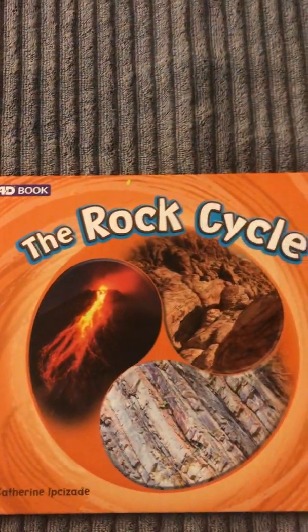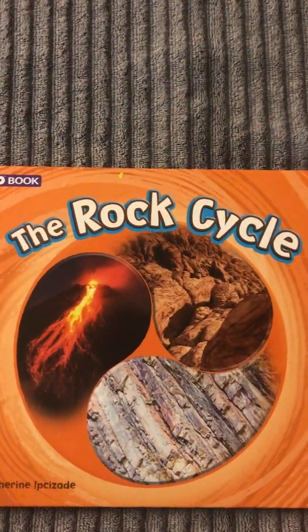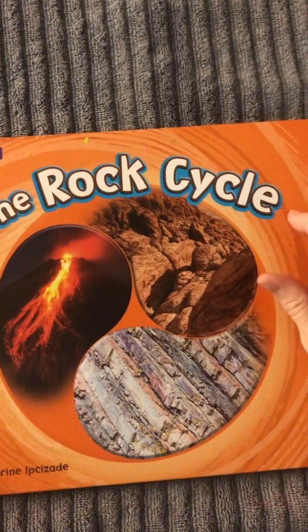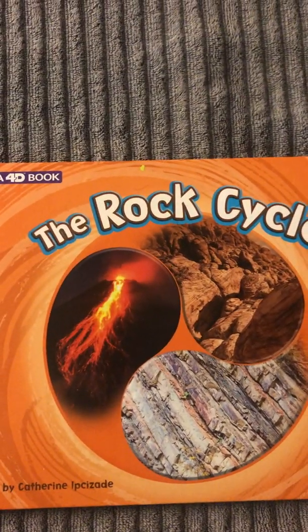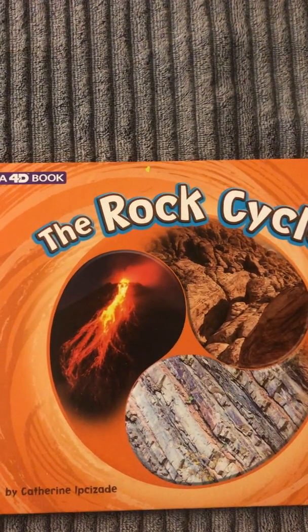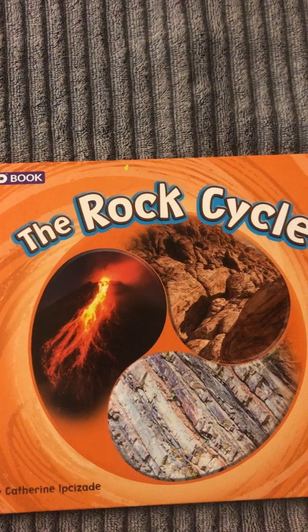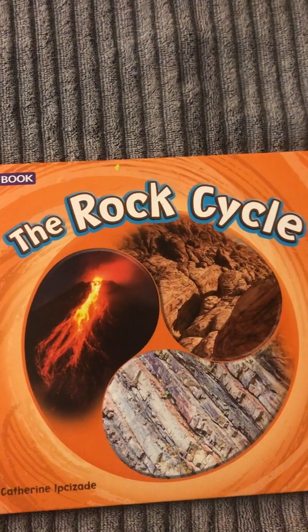Today we are going to read a nonfiction book about the rock cycle, how rocks are formed. So let's get started. Here's the book that we're going to read, The Rock Cycle. But first, I want you to make a little piece of paper, a graphic organizer, so we can take notes as we read. So you need a piece of paper.